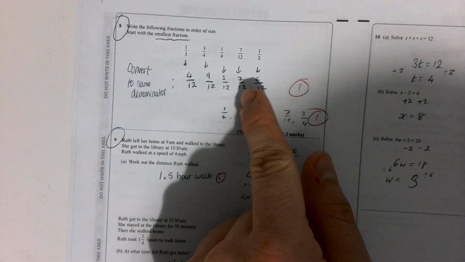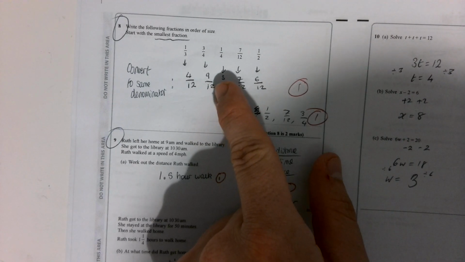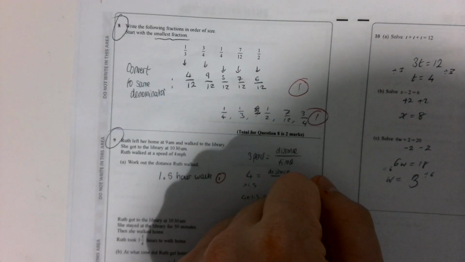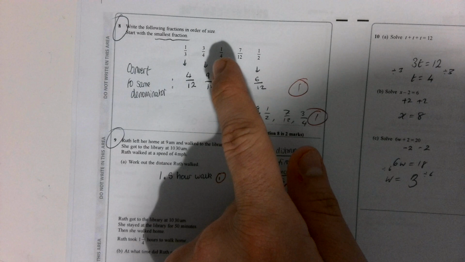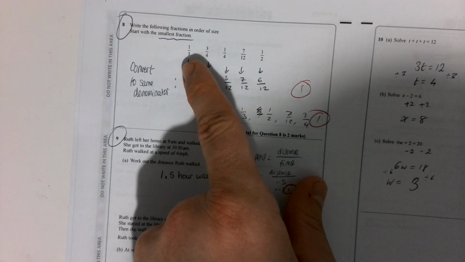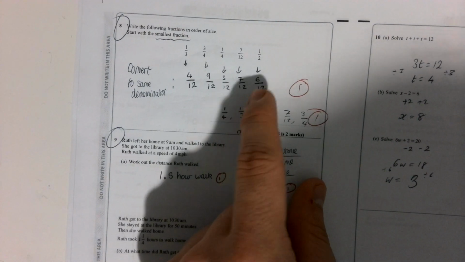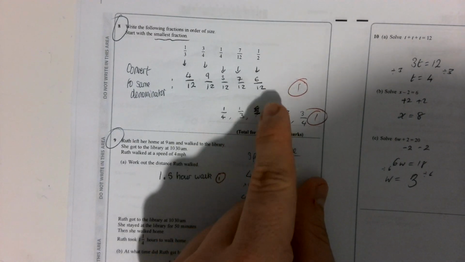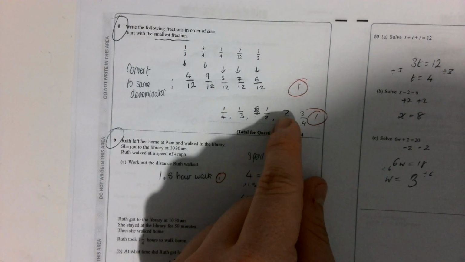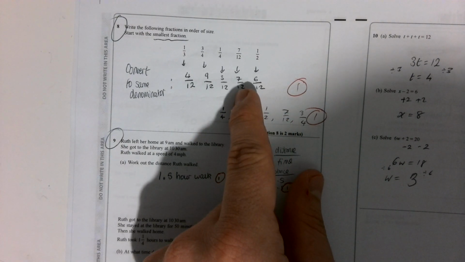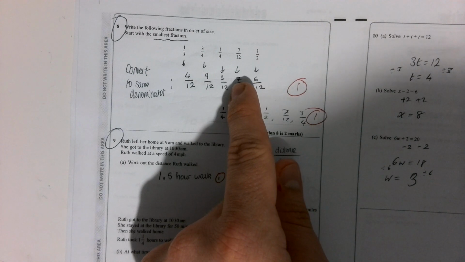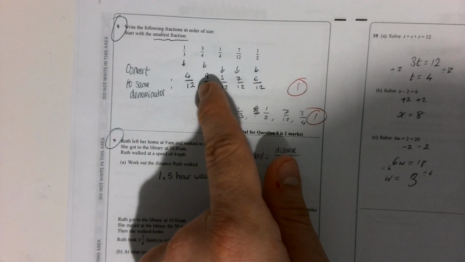And then it's just a case of seeing, well, what's the smallest numerator? Well, 3 is the smallest numerator. That means 1/4 is the smallest. Next smallest is 4, so 1/3 is your next fraction. 6 is the next smallest, so 1/2 is your next fraction. 7/12, because 7 is the next biggest. And finally 9/12, or 3/4.